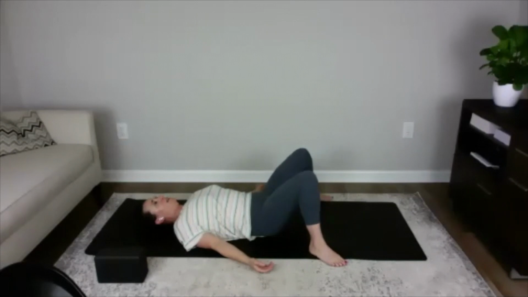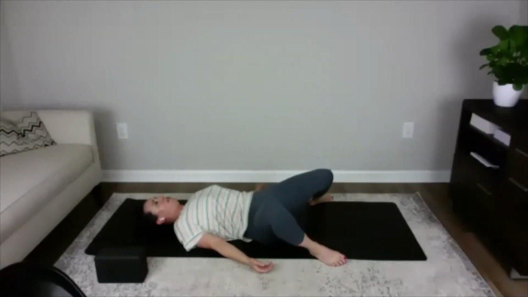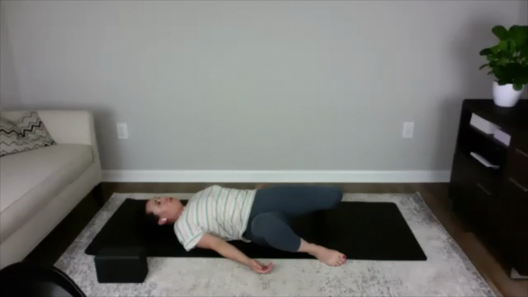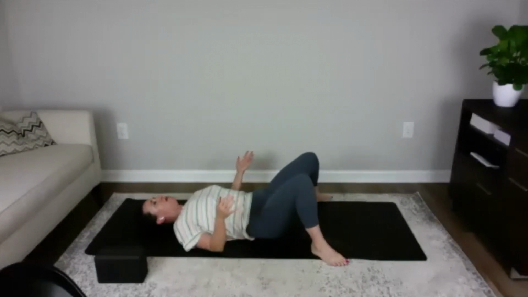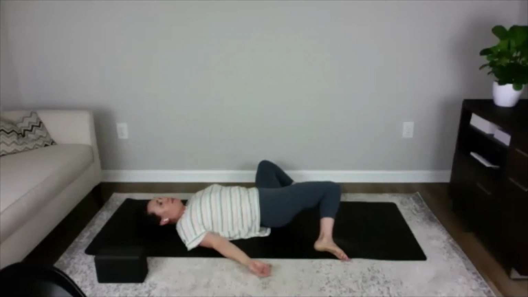Take a deep inhale, and then as you exhale, fall the knees to the right. Now, do one trace clockwise, one trace counterclockwise. Inhale, back up, exhale to the left. Normal breathing now.